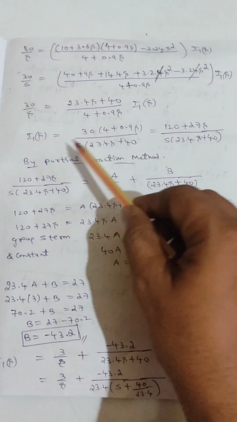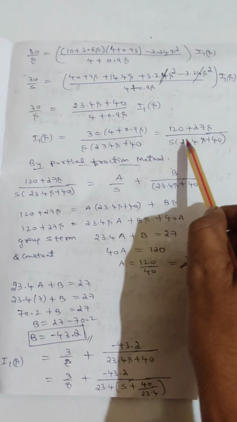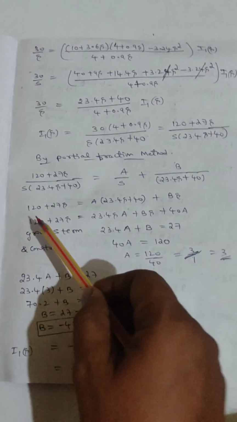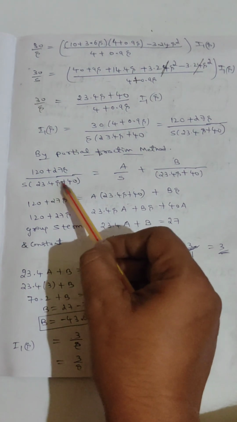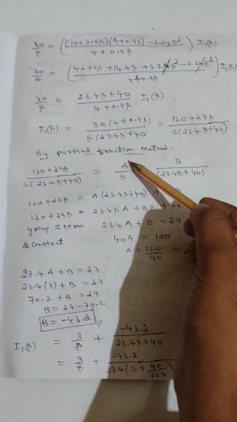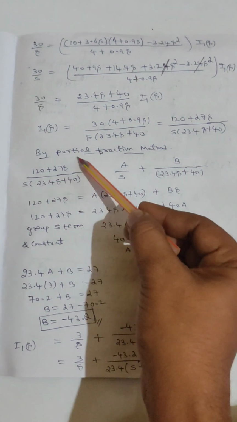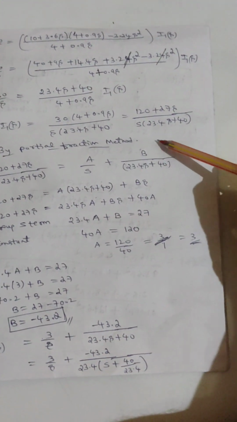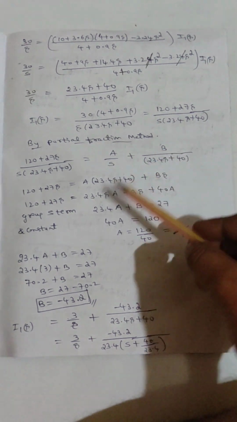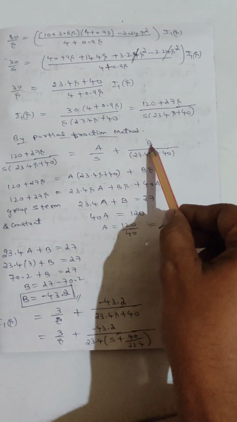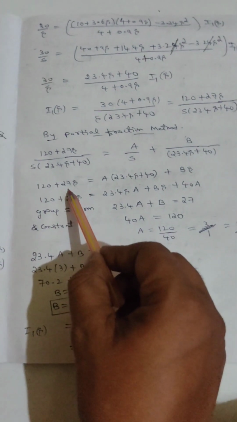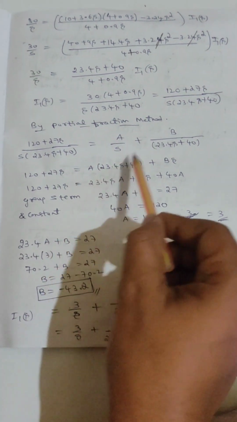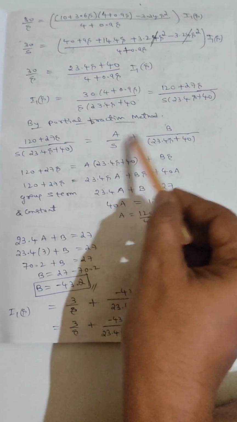Now you should find the solution of this equation by using the partial fraction method. So by partial fraction method, the left hand side is I1 of s, (120 + 27s) divided by s into (23.4s + 40), and from that we get A by s plus B by (23.4s + 40). Now you take the LCM. For A you will get this term, for B you will get this term. The LCM cancels, then we can write like this: 120 + 27s is equal to A into (23.4s + 40) plus B into s.